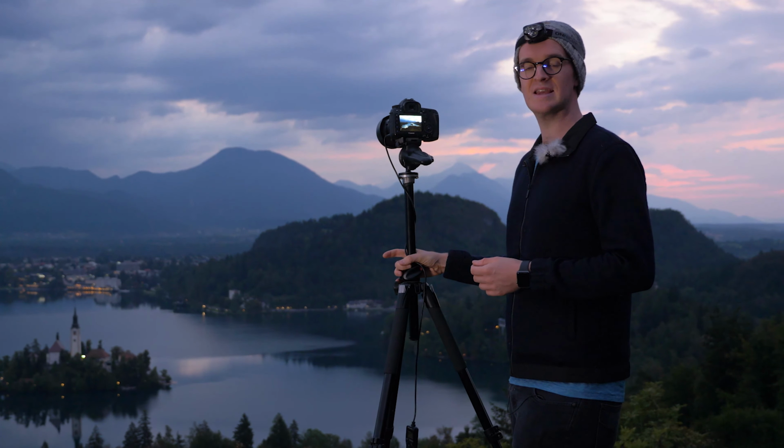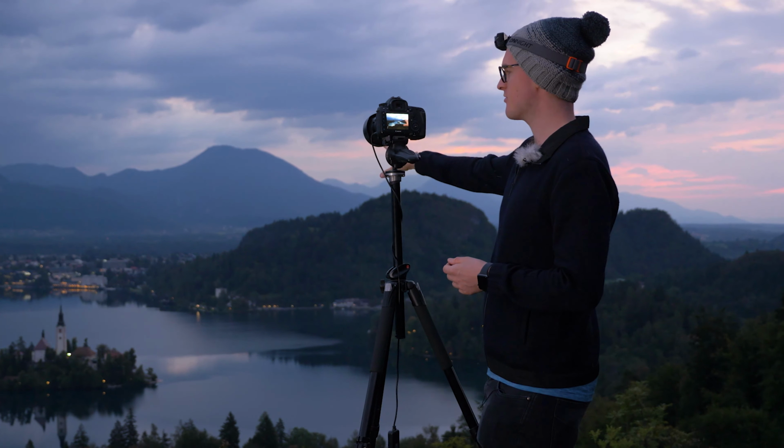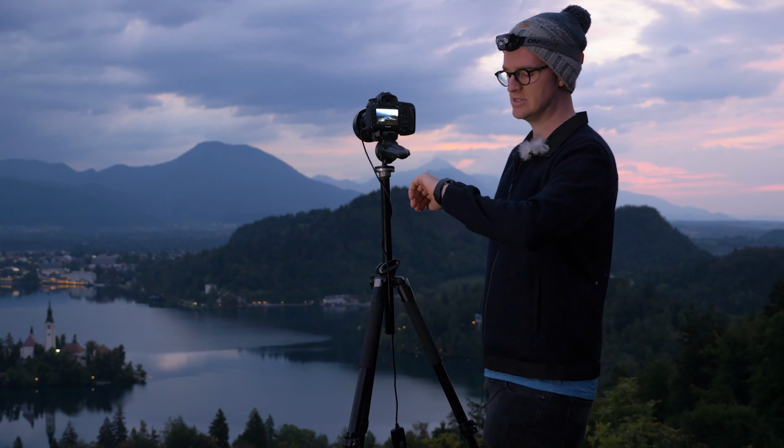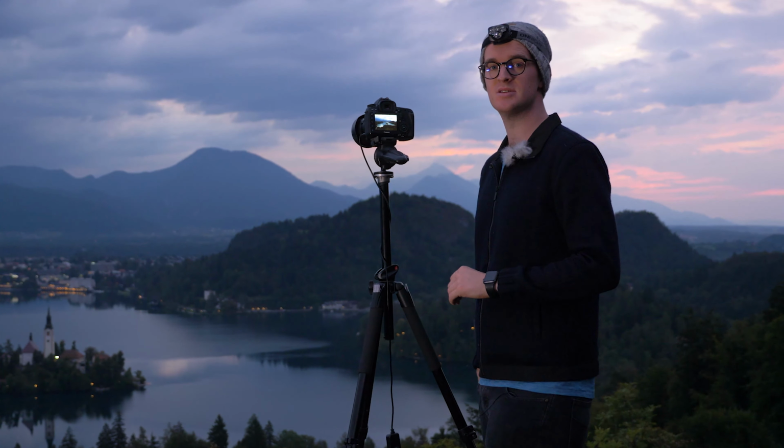In this landscape photography case study, I'm going to be capturing Lake Bled in the background here. It's currently 10 to 7 in the morning. In about 8 minutes' time, the sun should rise.